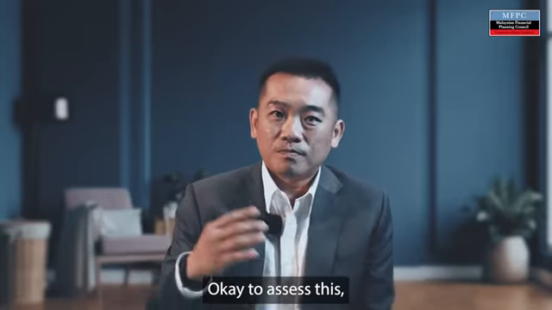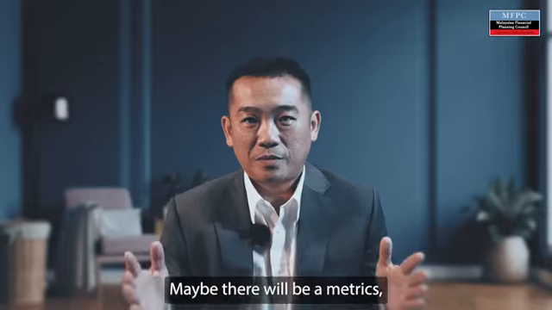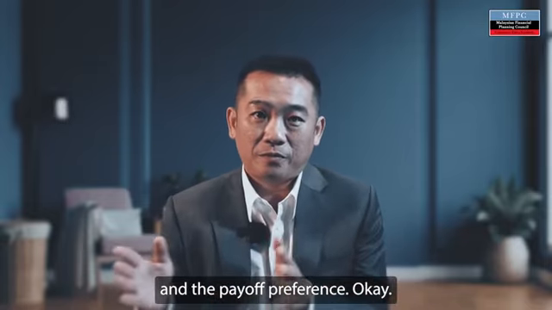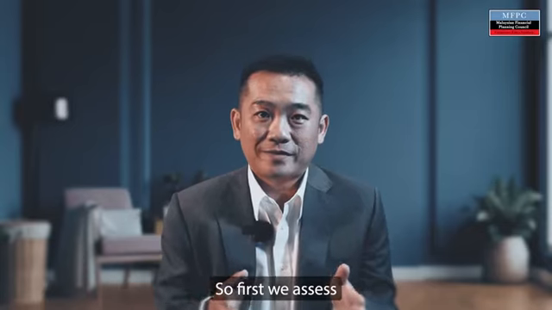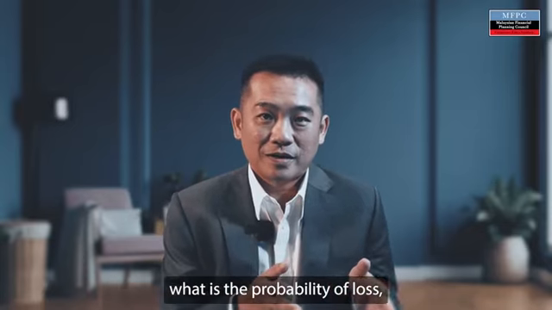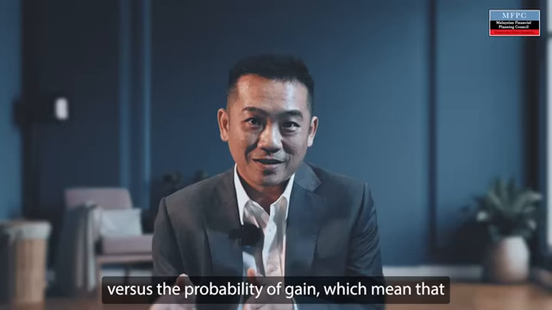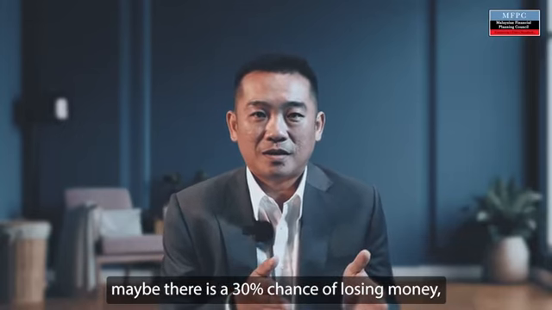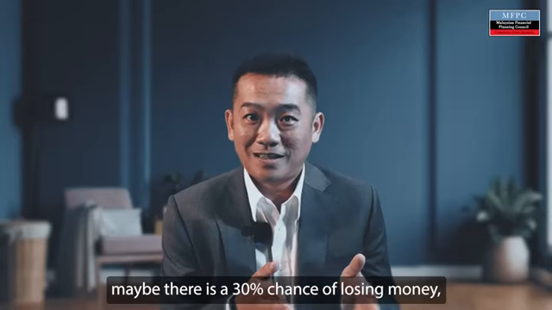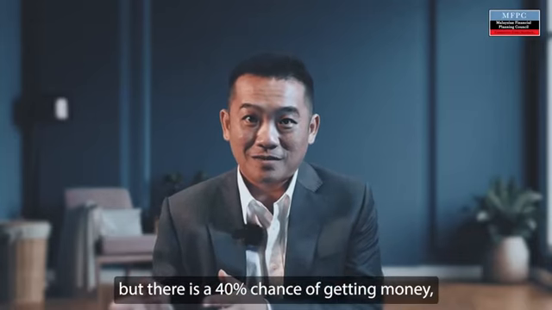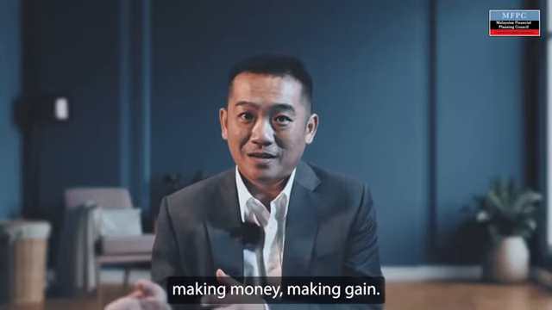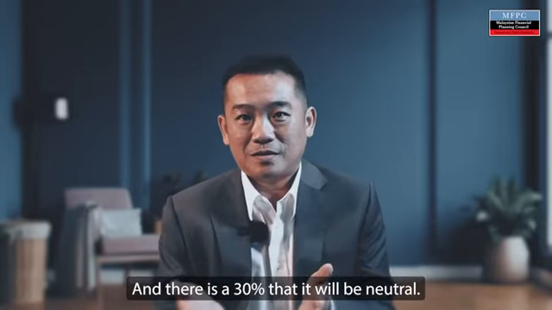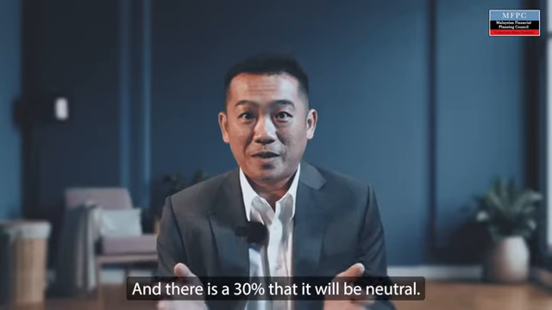Okay, to assess this, maybe there will be a matrix to show the probability and the payoff preference. First we assess the probability of loss versus the probability of gain, which means that maybe there is a 30% chance of losing money, but there is a 40% chance of making gain, and there's a 30% chance that it will be neutral.